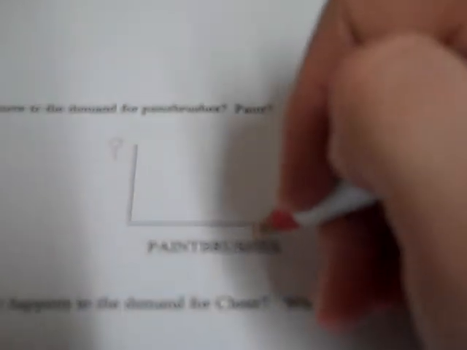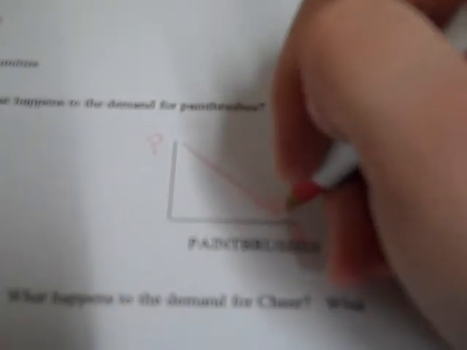And that should make sense logically. If paint costs more, we're going to buy less of it. So then from there, we need to go to our paintbrushes graph. Paint and paintbrushes go together. So if we're buying less paint, we're going to buy less paintbrushes.